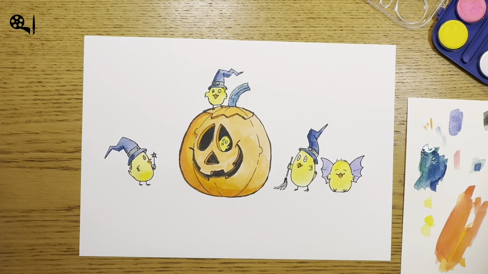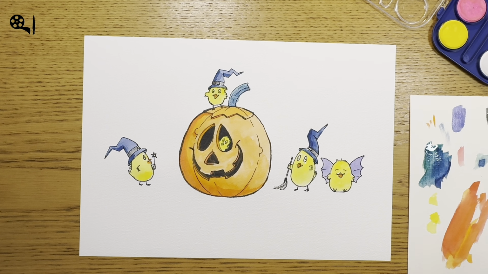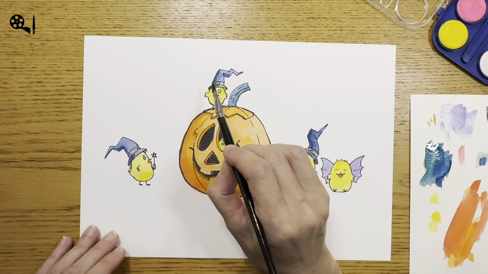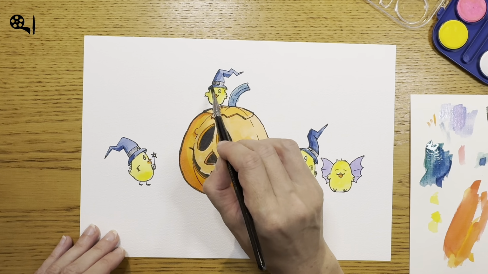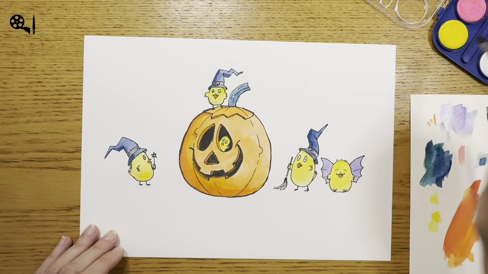Et voilà, there you go. Et voilà means there you go in French. So we have our lovely little one. Now I think probably our lovely little chick needs a bit of shadow. So maybe just a little bit like that. Because they do have a shadow, don't they?